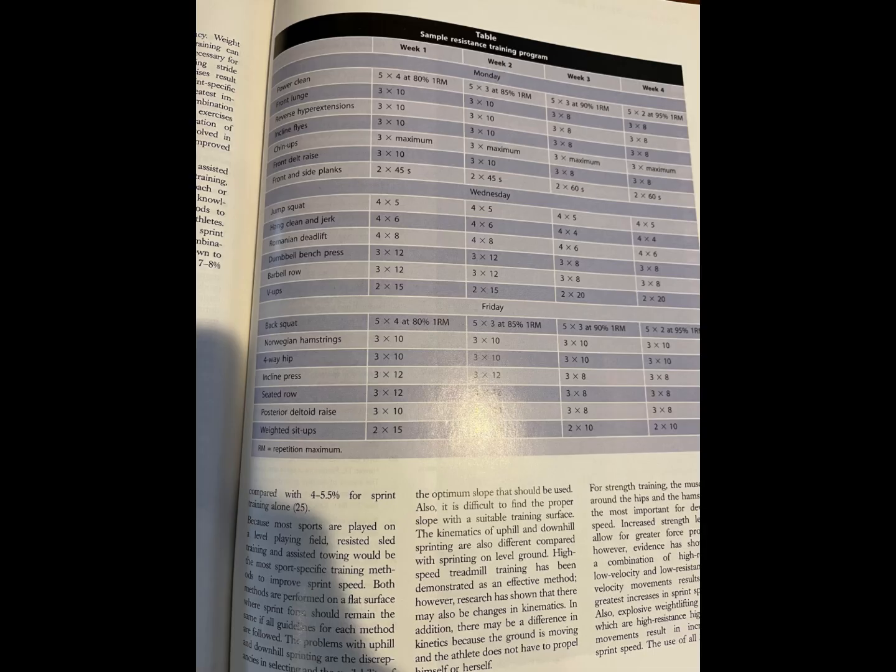Because most sports are played on a level playing field, resisted sled training and assisted towing would be the more sport-specific training methods to improve sprint speed. Both methods are performed on a flat surface where sprint form should remain the same if all guidelines for each method are followed. The problems with uphill and downhill sprinting are the discrepancies in selecting and the availability of the optimum slope that should be used.